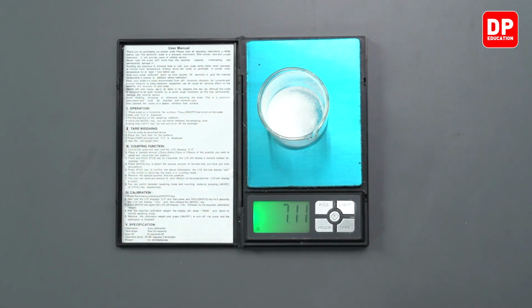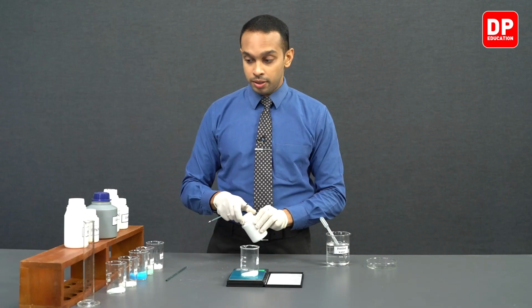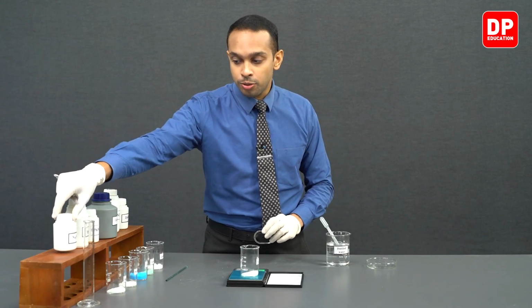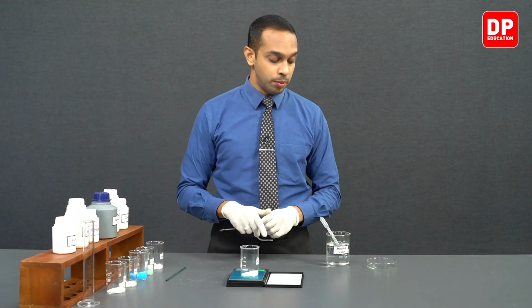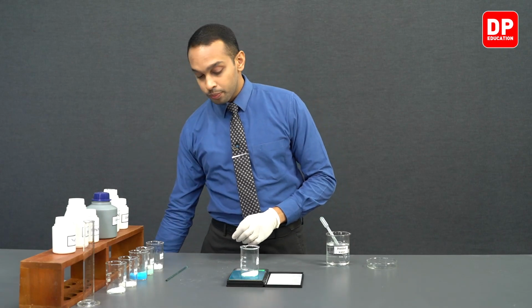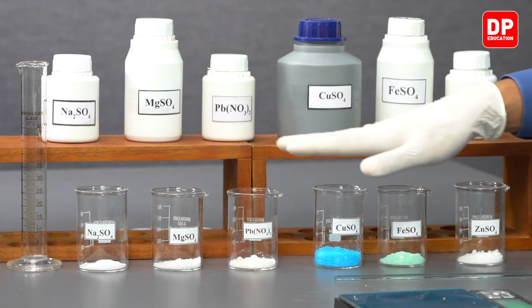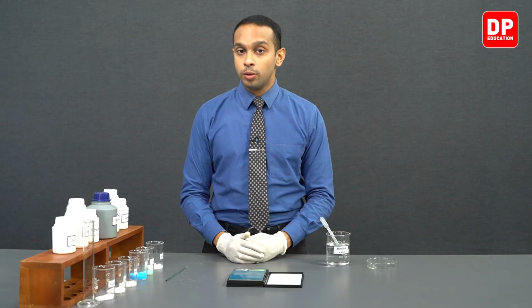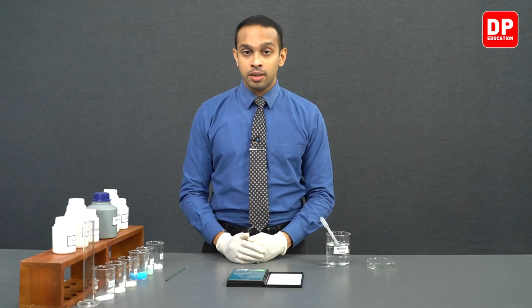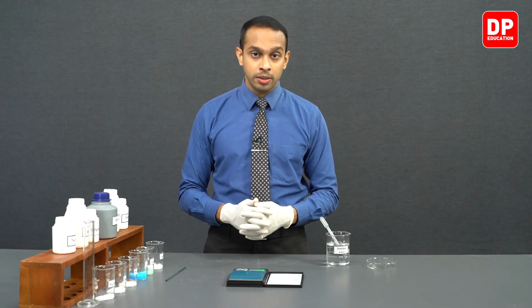We have measured 7.11 grams of sodium sulfate. This mass will be sufficient to prepare the solution that we need to prepare. So now students, we have measured the masses of these salts that we need to prepare 1 mole per decimeter cube concentrated solutions of each of these salts. And now it is time for us to add the relevant volume of water.